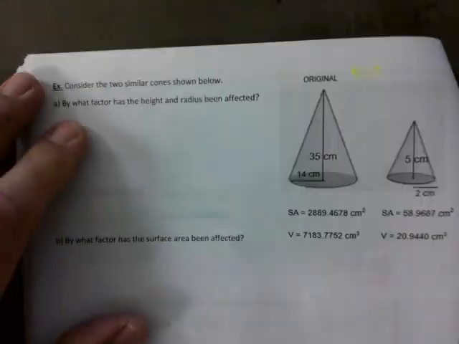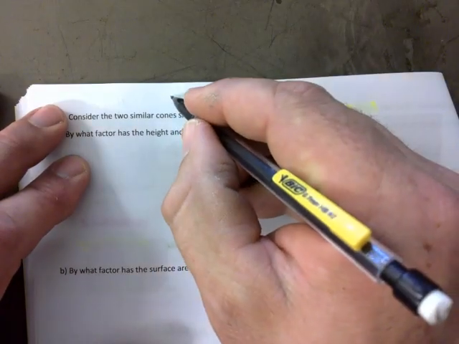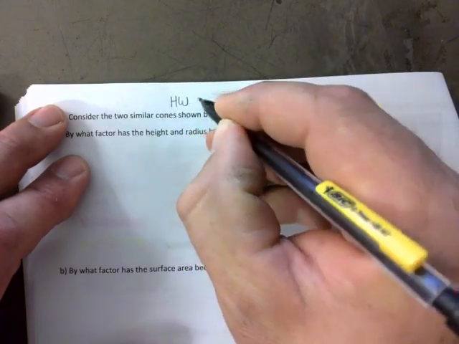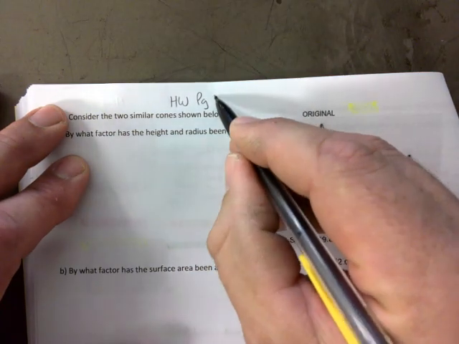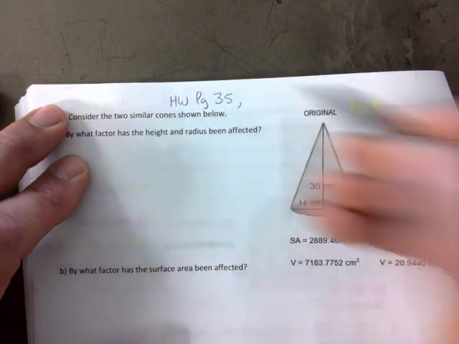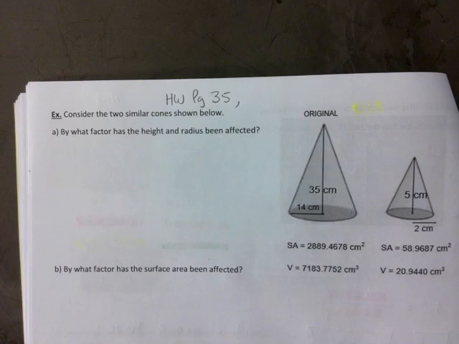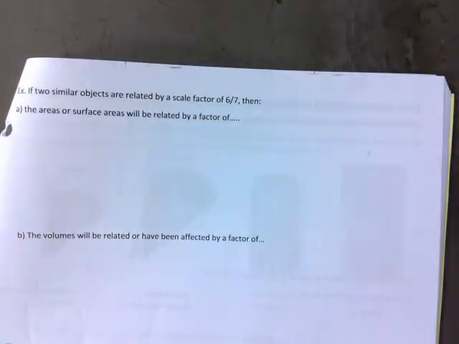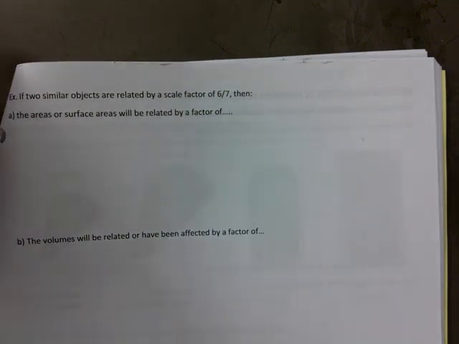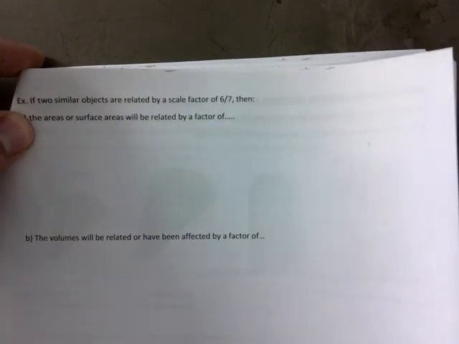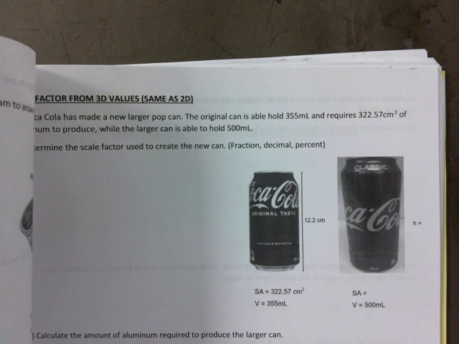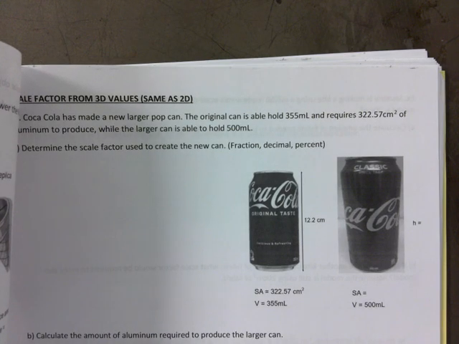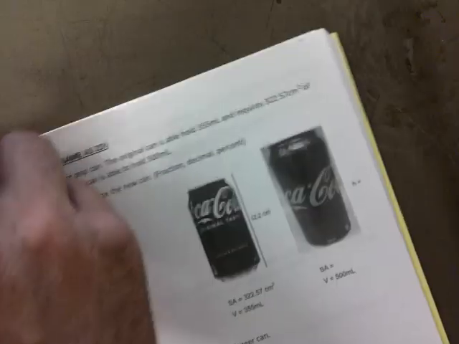No, that one I'm going to assign 35 for homework. So homework so far, page 35. I'm just going to say 35, and I will add to it as I move. So just make that your homework for now. Let's keep going. I'm going to go to 37.